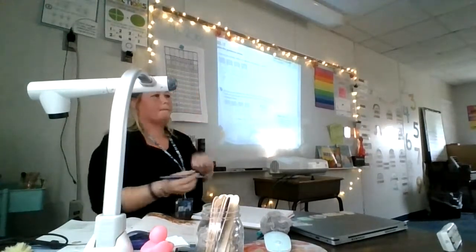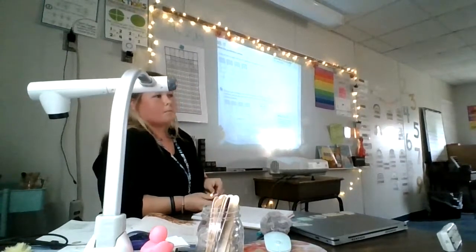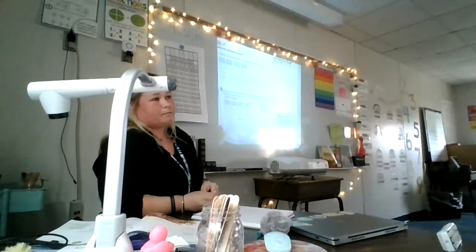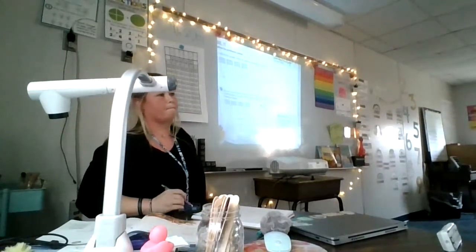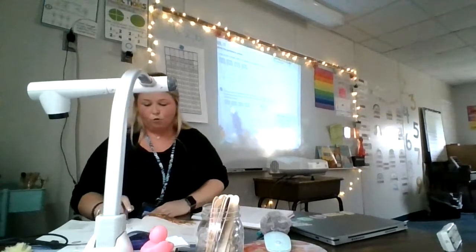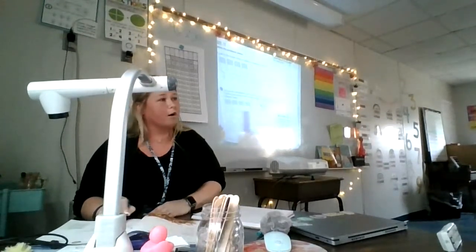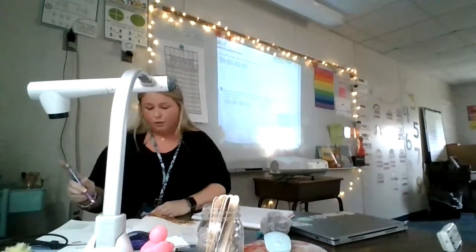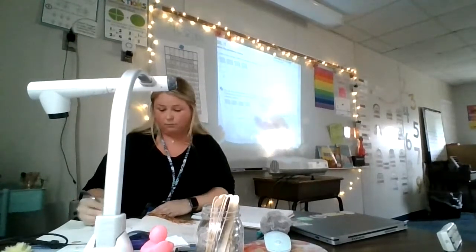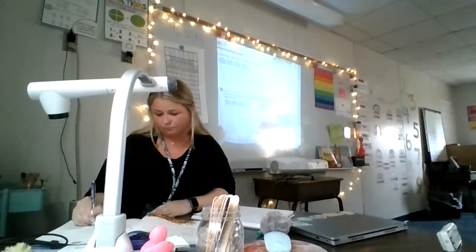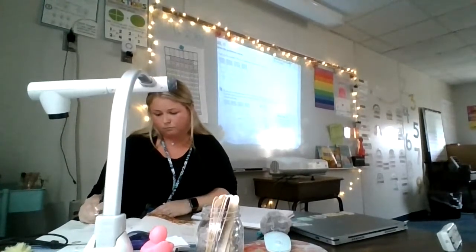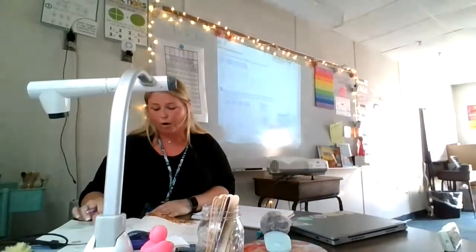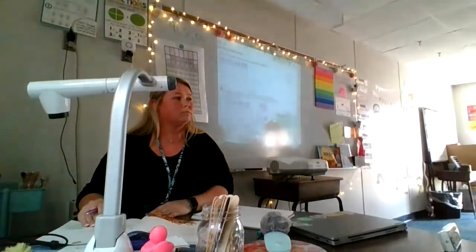So since the 4 1/3, it's 1, 2, 3. That's already 1 whole, because you have thirds. And then there's still 1/3 left, so that's 1 and 1/3. If you take a look, you see how you have 4 that are shaded in? So if I was to shade in 4, 1, 2, 3, 4, that's going to give me a whole.